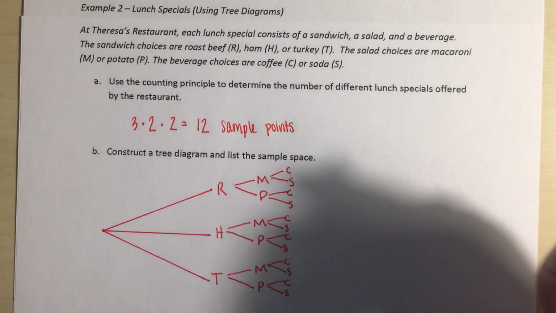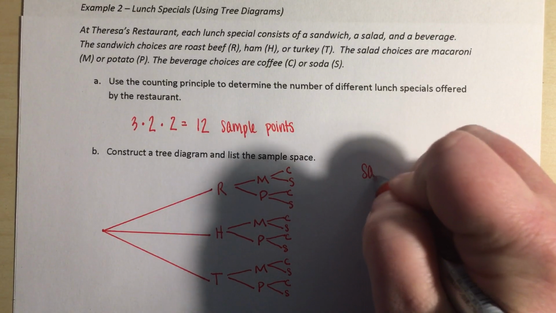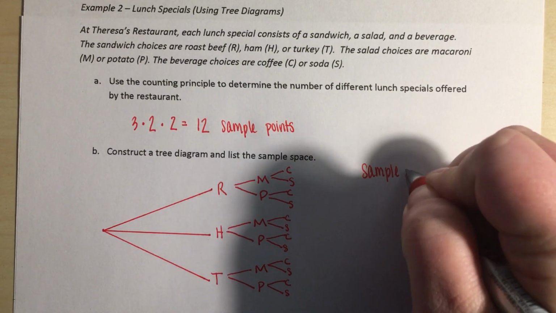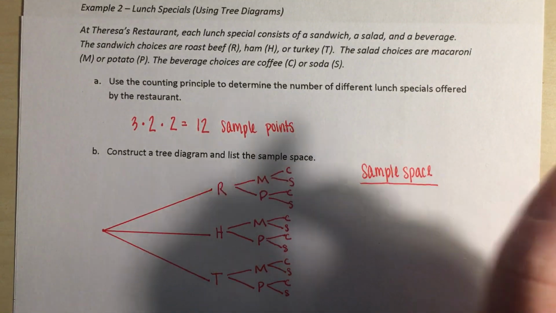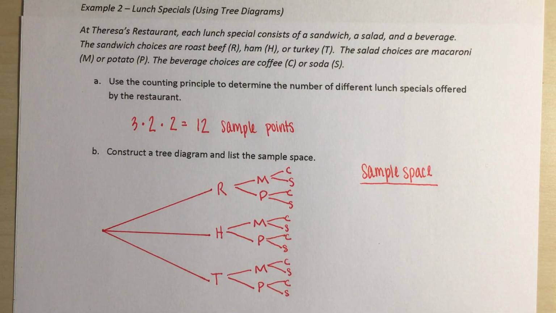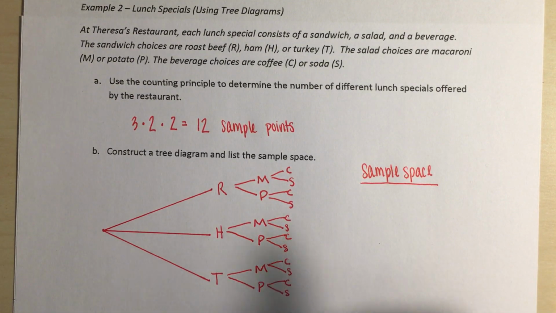So now we're going to list out our sample space. And we should expect 12 different combinations based on our answer to part A. All right, so we're going to start with our roast beef.